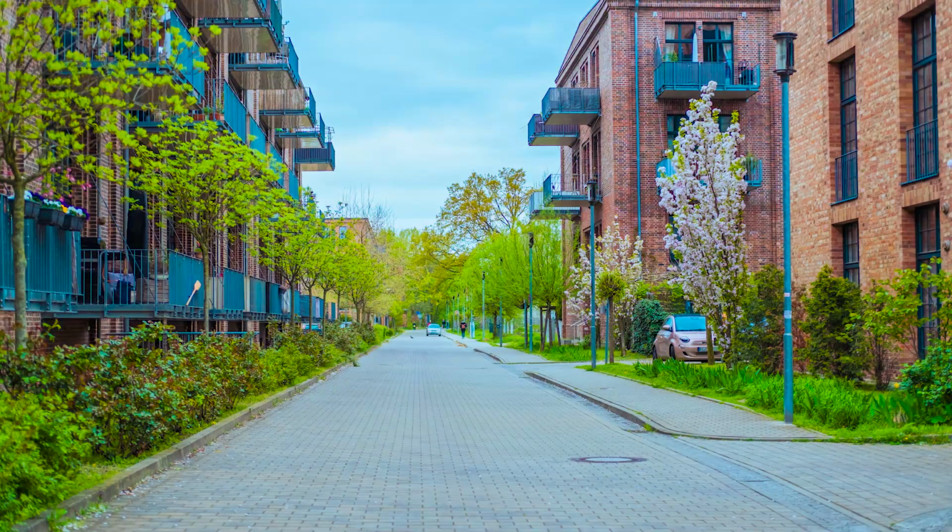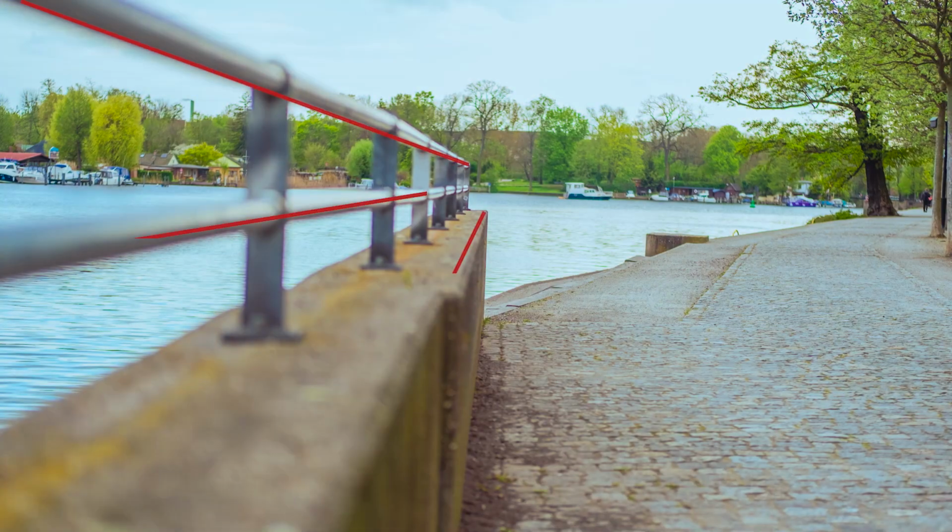And as always, you can understand it better with examples, so let's see them. And here also you can see there are some lines which are leading your eye to a subject. You can put your subject somewhere in the middle of the lines.